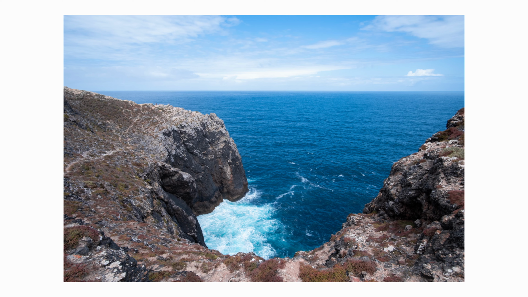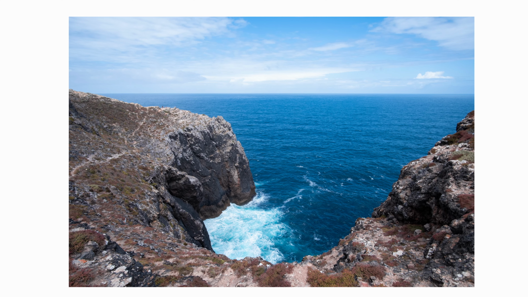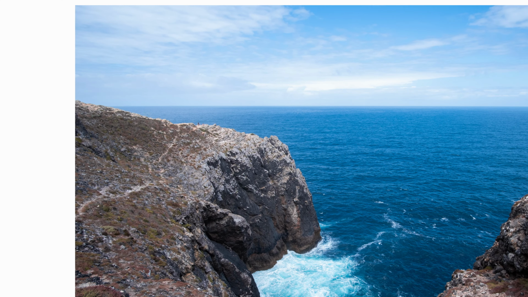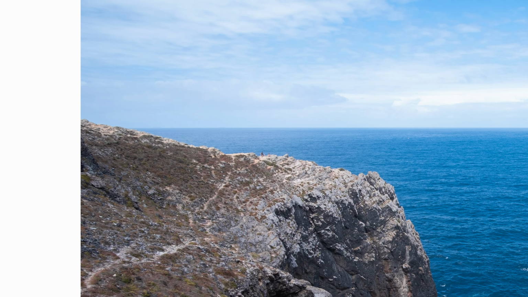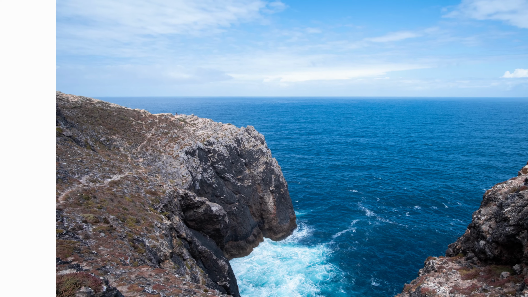I just wanted to show the magnitude of these cliffs. I actually left a couple of people there to show how tall these cliffs actually were. Yeah, and it's very obvious in this picture that this is supposed to be the main subject, and that's the first thing you have to figure out.